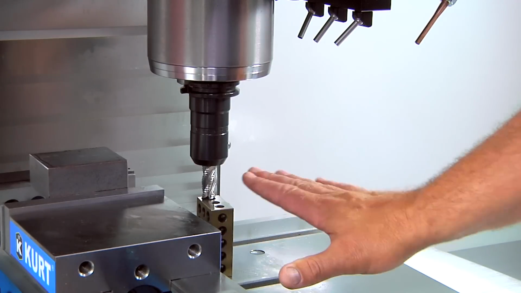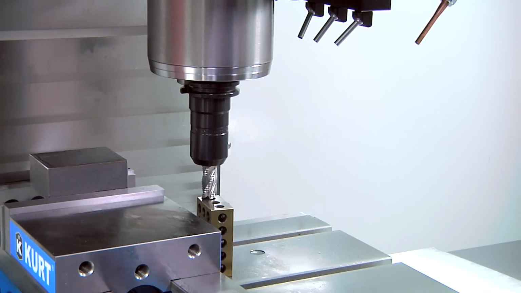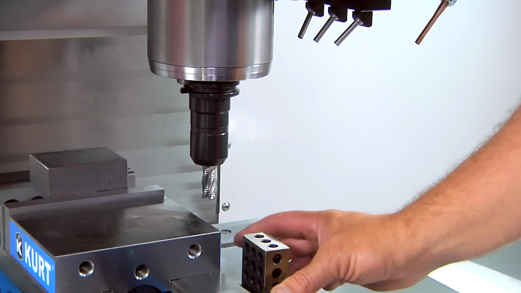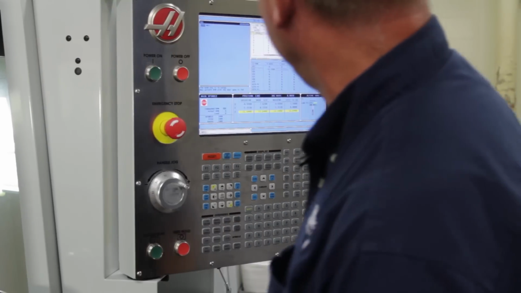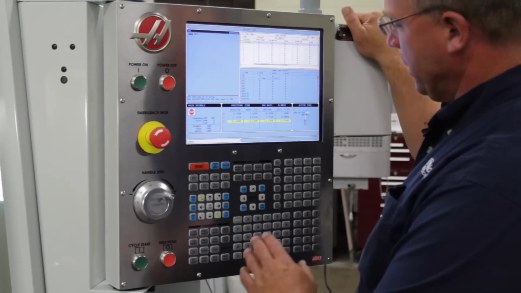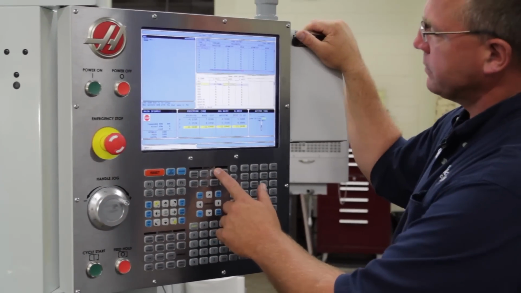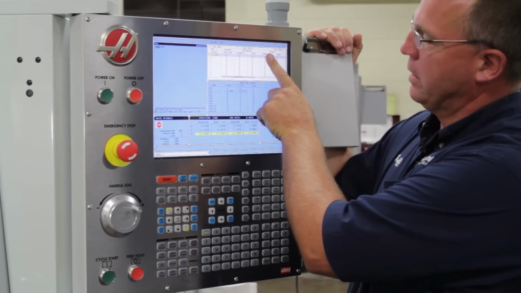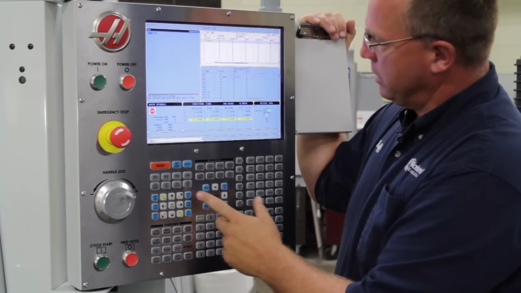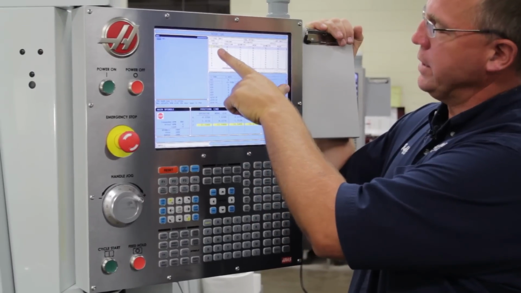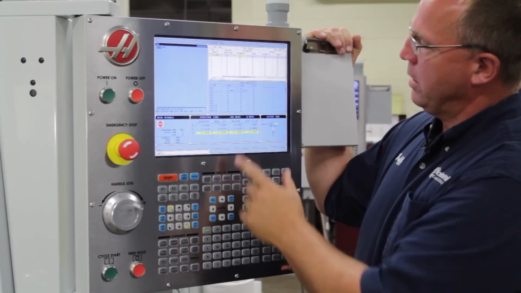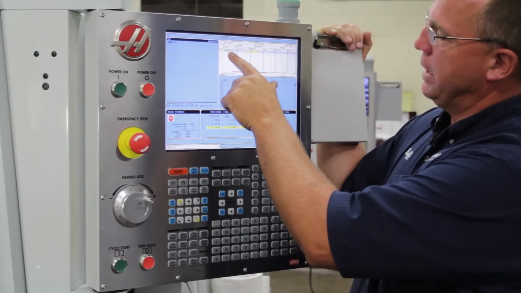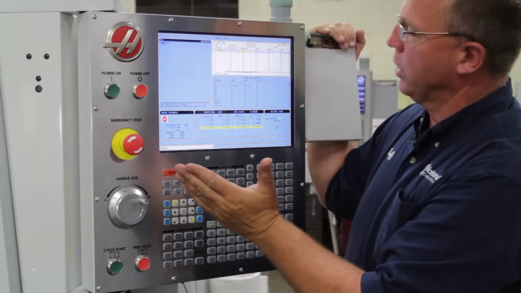Now, do not leave that in there when you come to your offsets, because if you forget that it's in there and you go the wrong direction, you're going to break something. So just pull it out. It's not going to go anywhere. So I'm going to go into my offset page until my tool offsets are highlighted. The highlighted one under the tool numbers is what's in the spindle, what you're working with.